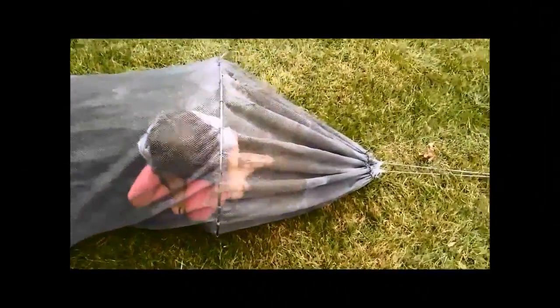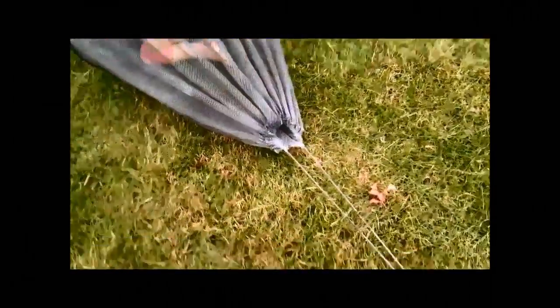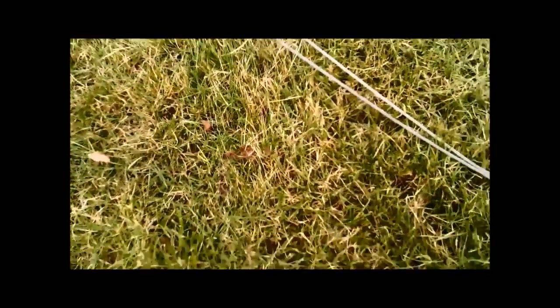We got something! What did we get? A Sophie fish! Let's get it out. Get it out of the net.